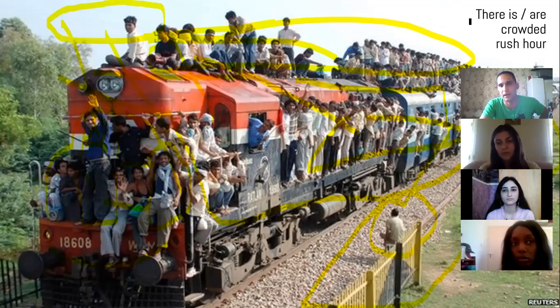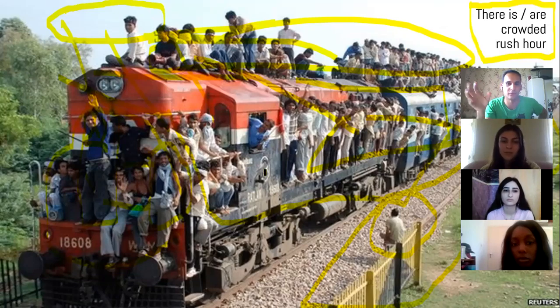The advantage is that you can add vocabulary they can use, just prompt them with that. So you just write here, "rush hour," and they think, oh, I can use that for describing what's happening here. Crowded, what is that? Maybe it's something about this photo. You can add some more words, so I just add some of them to help them.